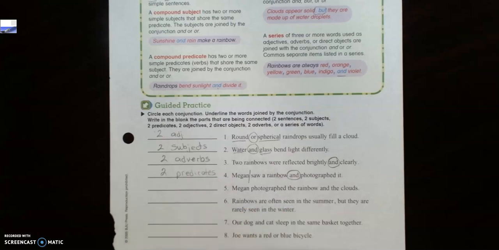Right here, we could say Meghan is the subject, saw a rainbow, that would be the predicate. What if we say Meghan photographed it? That could be a predicate. So right here, you have two predicates. That one is really a little bit tricky, so we'll probably see that again in just a little while.